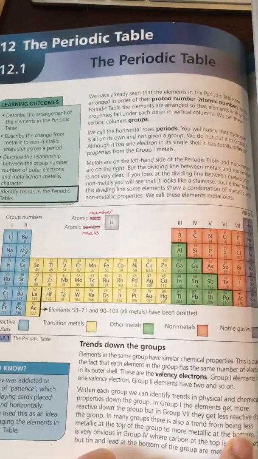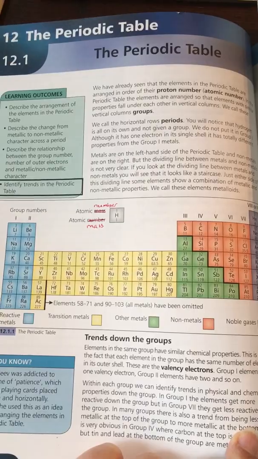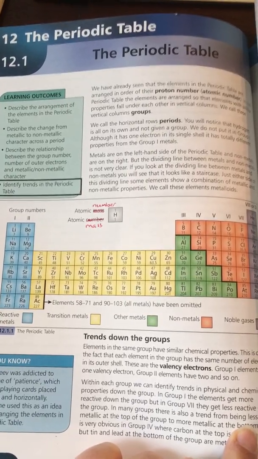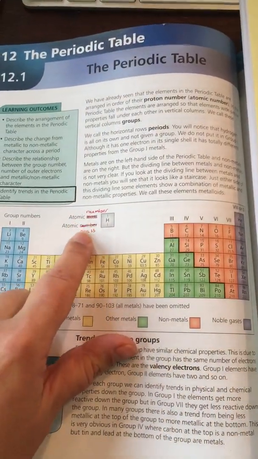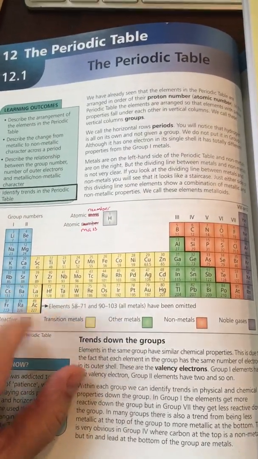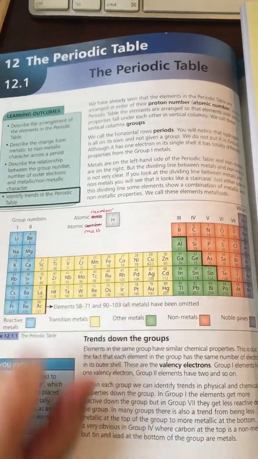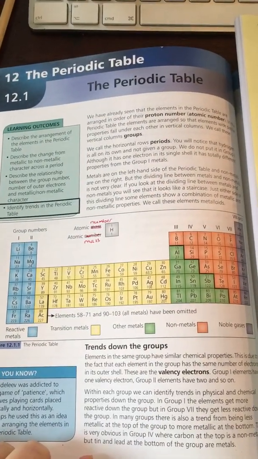So from the periodic table we can derive 4 pieces of information, or we use the periodic table to get 4 pieces of information: the atomic number, the atomic mass, the group, and thus the amount of electrons in the outer shell, and the period. Those are the number of shells.